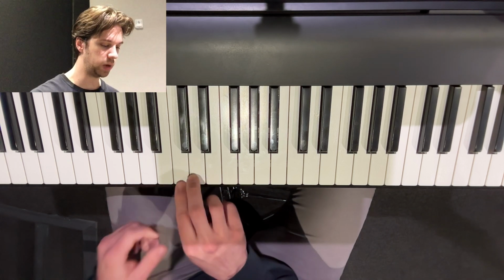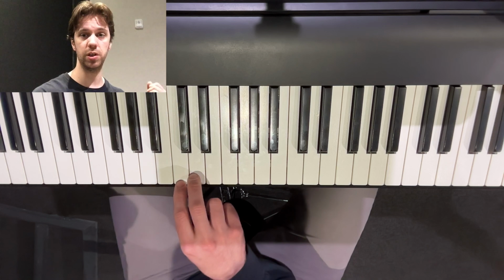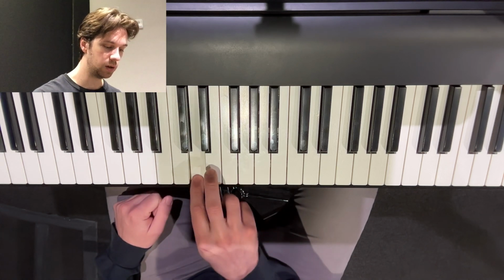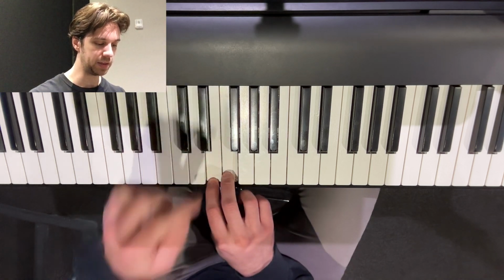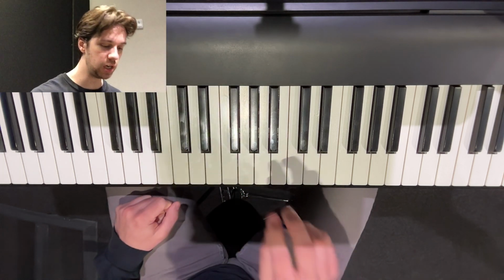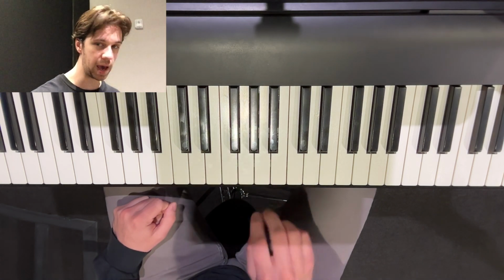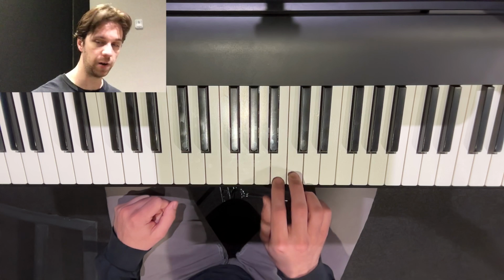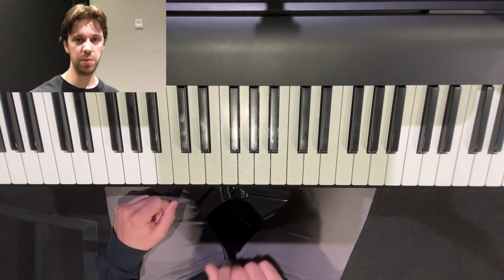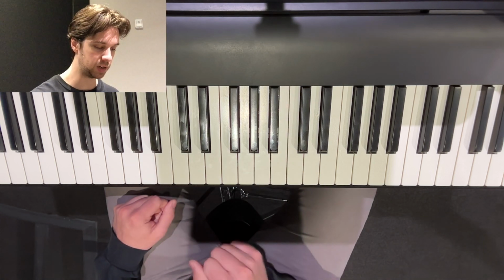Okay, so we can see that there's a black note in between. Therefore, this is a whole step. From D to E, that's also a whole step. From E to F, that's a half step. F to G is a whole step. G to A is a whole step. From A to B is also a whole step. And then finally, from B to C is the half step there.